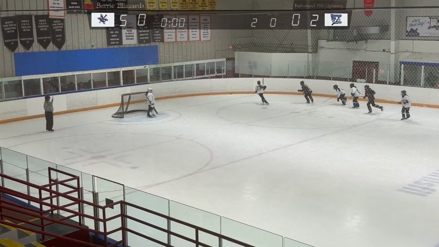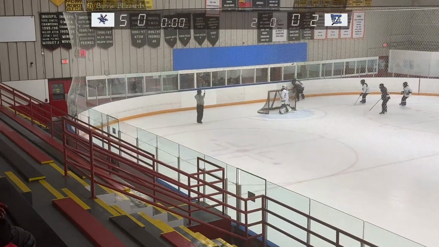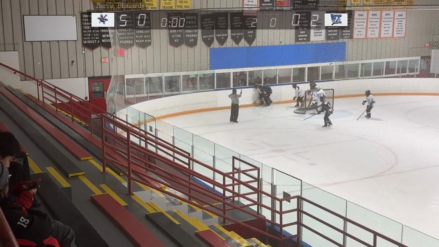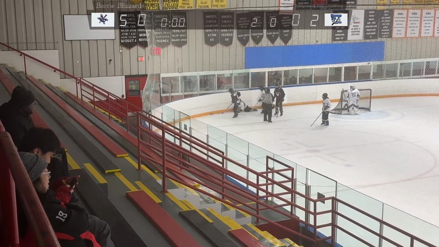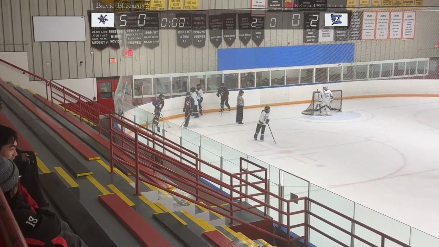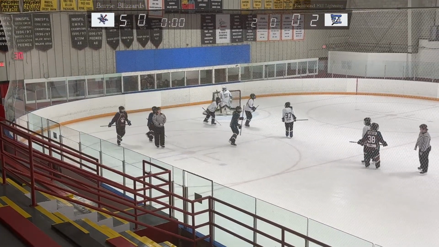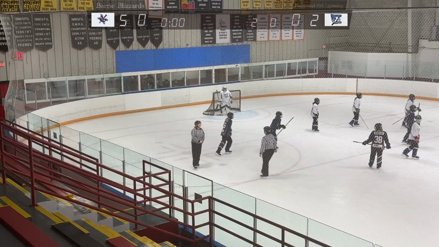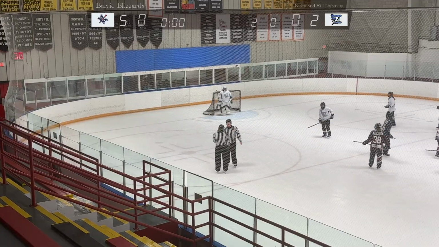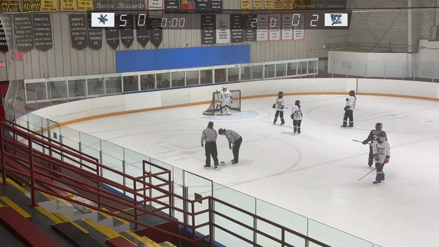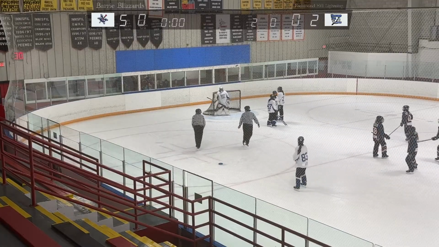But now that Richmond Hill has it, we have a 5-second delay at least before we can actually touch it. Richmond Hill might be tied up along the boards, though, and that's going to end up being a Barrie ring in the zone, so just a little too early on the stick check there. You got to wait till Richmond Hill actually makes an attempt and actually grabs the ring or misses on the grab. So just a little early, a little excited on the stick check.